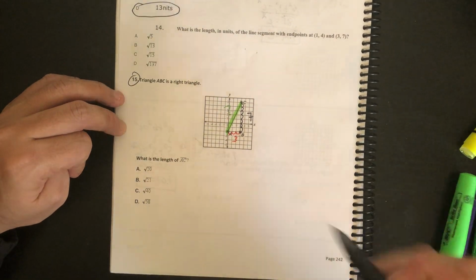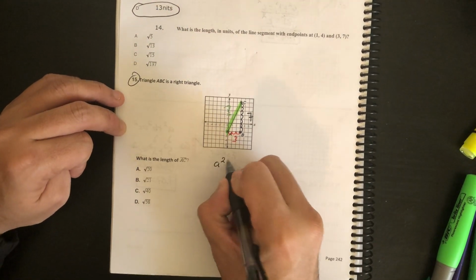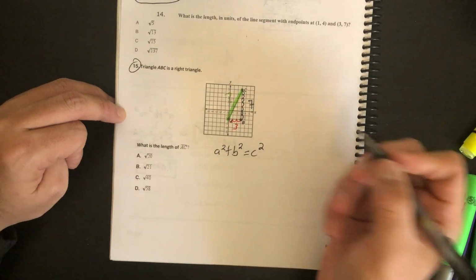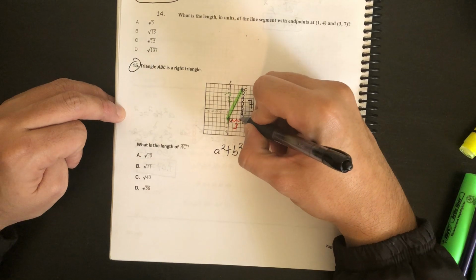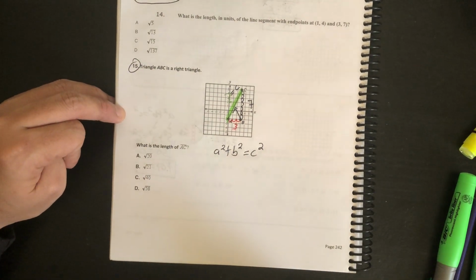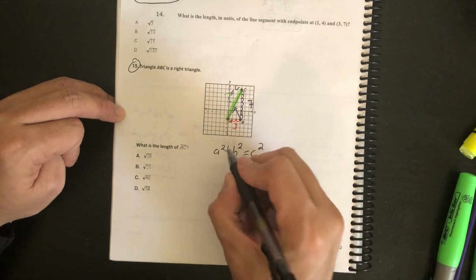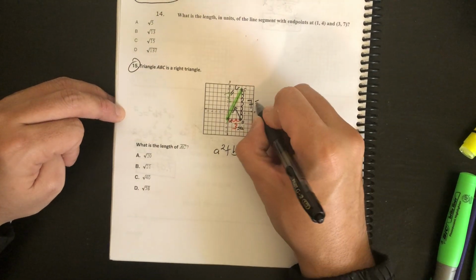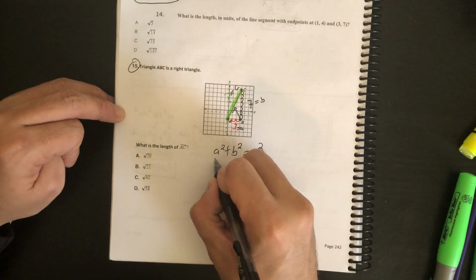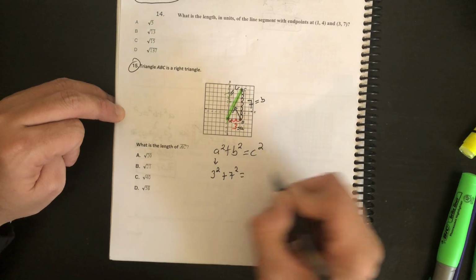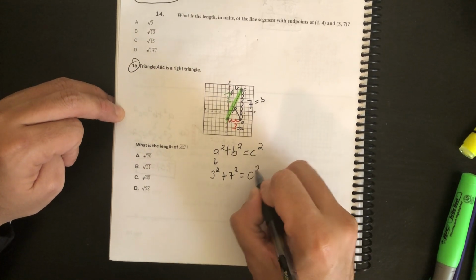And of course, I'm going to use my theorem. A squared plus B squared equals C squared. Across from the 90-degree angle is your letter C. So C is what we're looking for, which is the diagonal. So the other two sides can be A and B. So here we go. 3 squared plus 7 squared equals C squared.